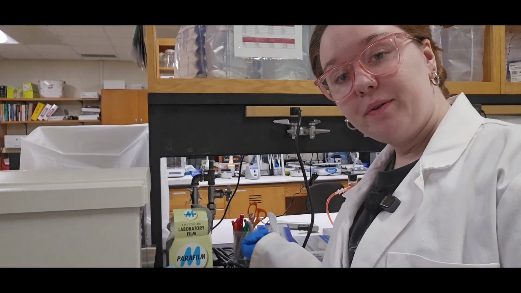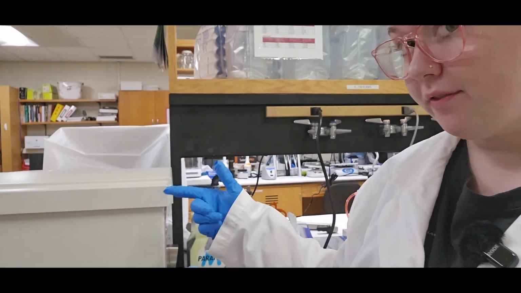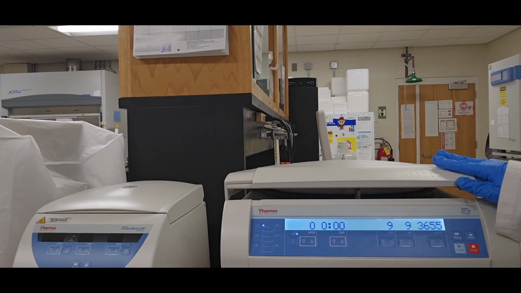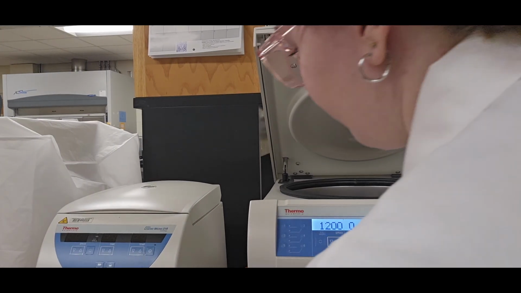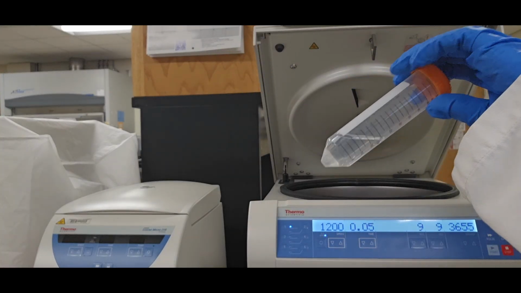I also like to turn on the centrifuge at this point, and that switch is located on the back. And I'm going to counterbalance with 15 milliliters inside of a 50 milliliter conical tube because that's how much cell suspension I know I will have.